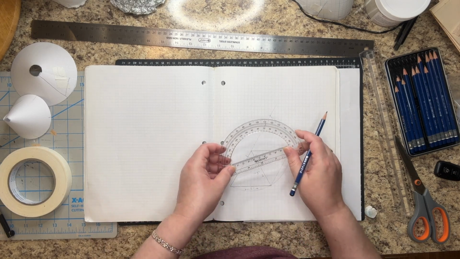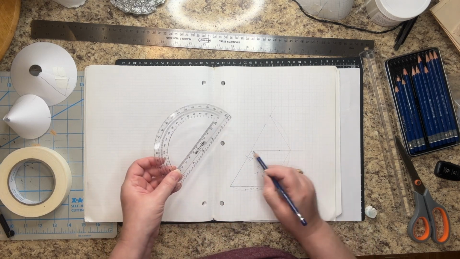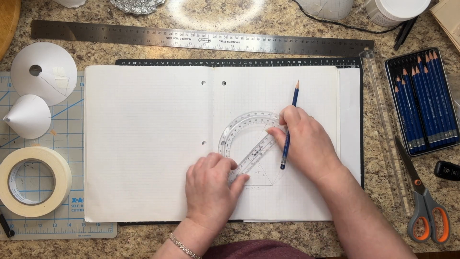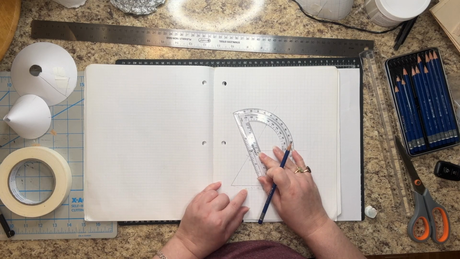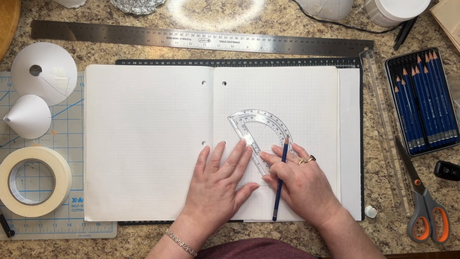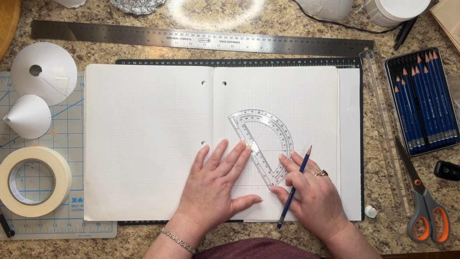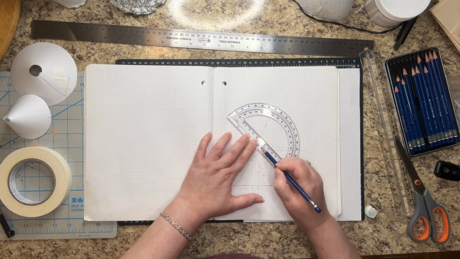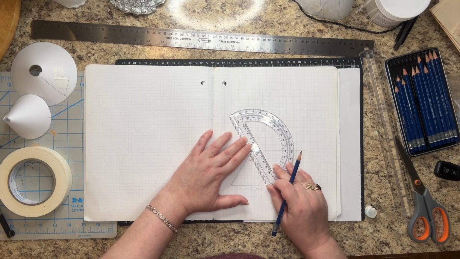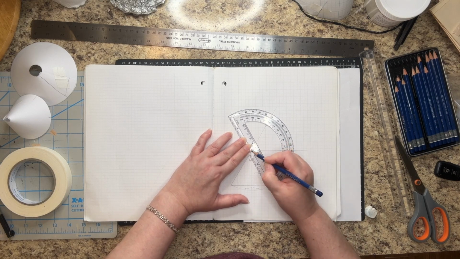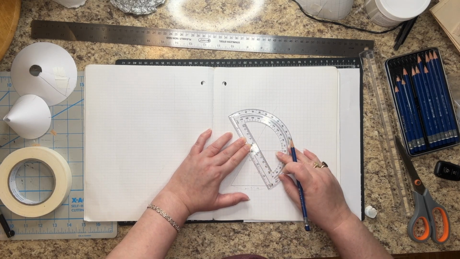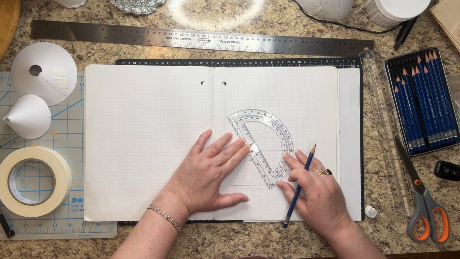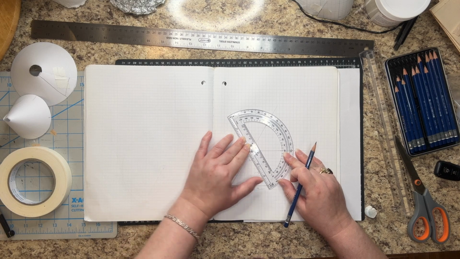Okay, so in order to get this 60 degrees and the line, you need to take your protractor, move it over to this line here, and line this line up in the protractor. The hole in the protractor goes at the point of the triangle. The edge of the triangle lines up with this line on your protractor. Okay?